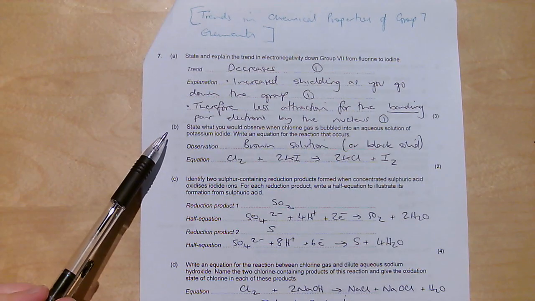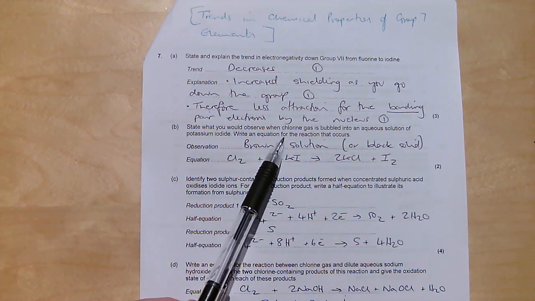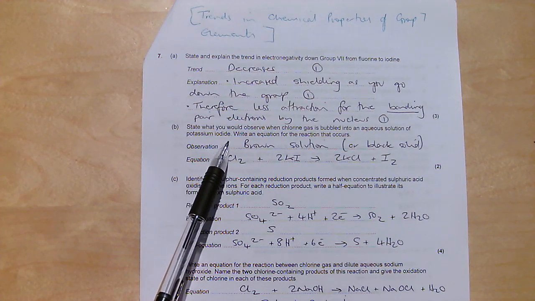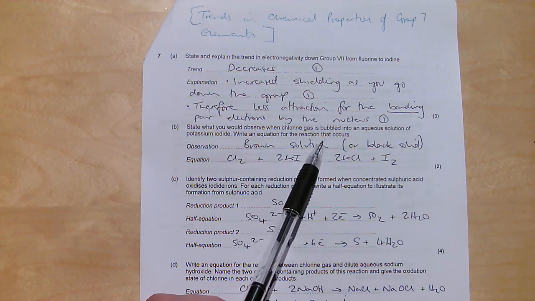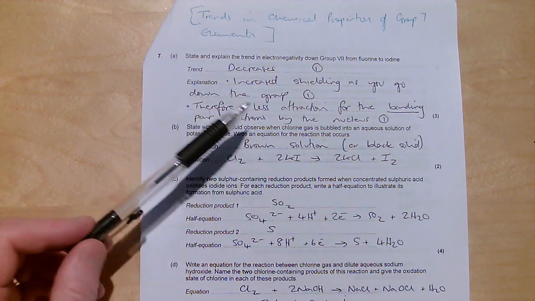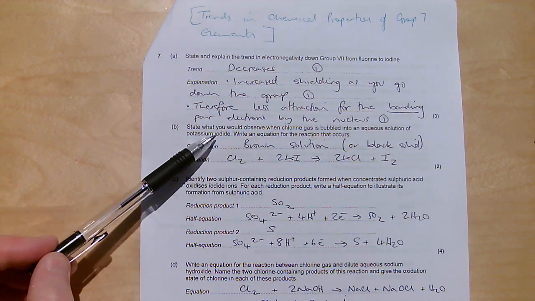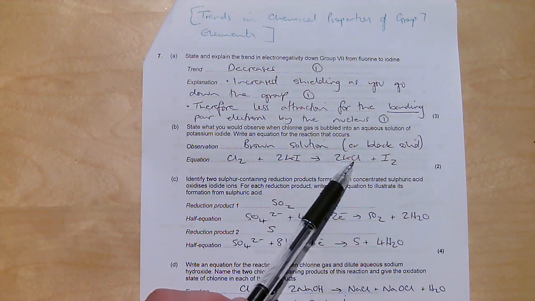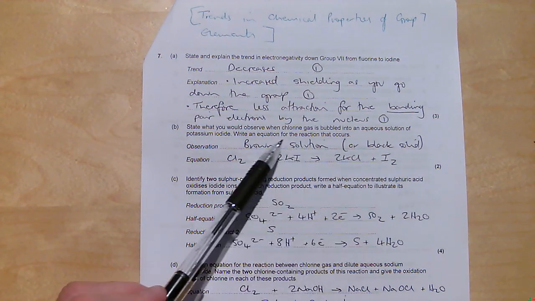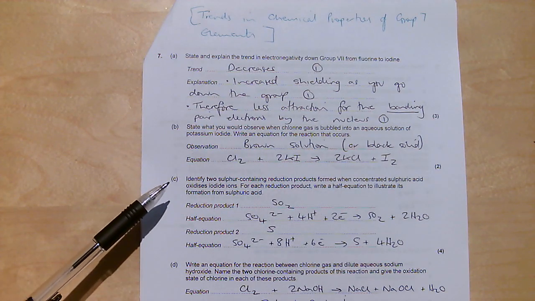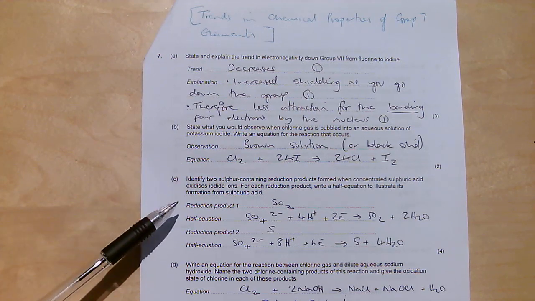Part B. State what you would observe when chlorine gas is bubbled into an aqueous solution of potassium iodide. Write an equation for the reaction that occurs. So you're saying to yourself, is the halogen chlorine more reactive than iodine? Yes, it is, so it will displace. So chlorine is more reactive than iodine, therefore it displaces it. We get some I2 produced, which is a black solid, but tends to then dissolve in solution to make a brown solution. So that's a nice little question.